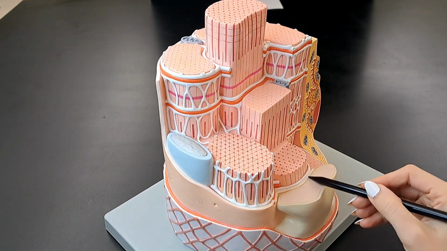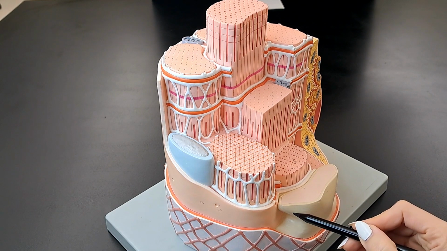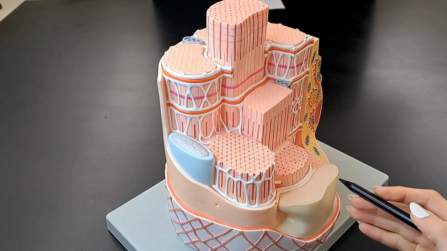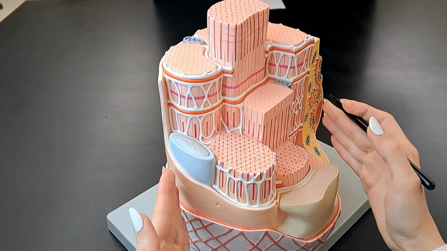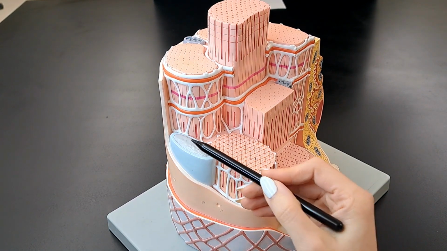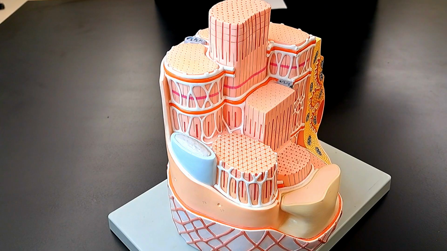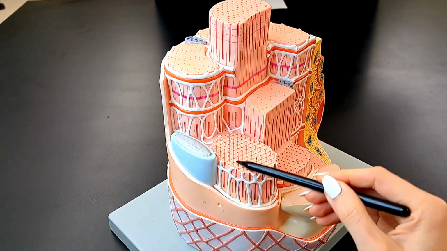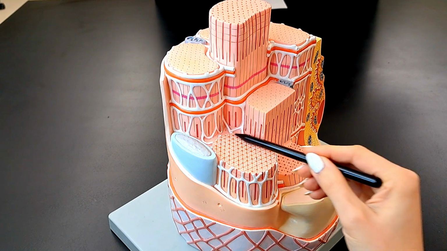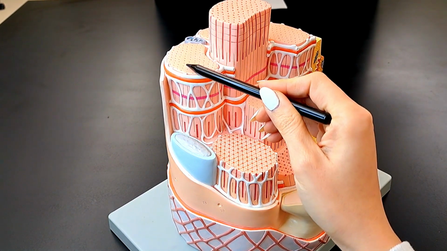This cell right here is the satellite cell of the skeletal muscle, which maintains, remodels, and repairs the muscle fiber. Moving to the inside of the muscle fiber, right here, we have the nucleus. The muscle fiber consists of myofibrils. This is one myofibril. That's a myofibril, and this is a myofibril.